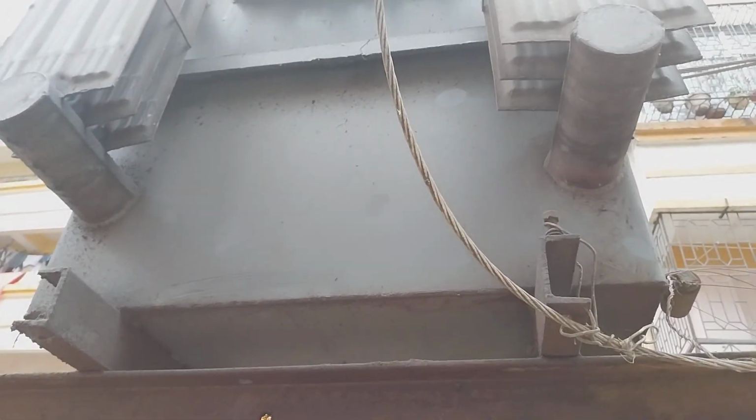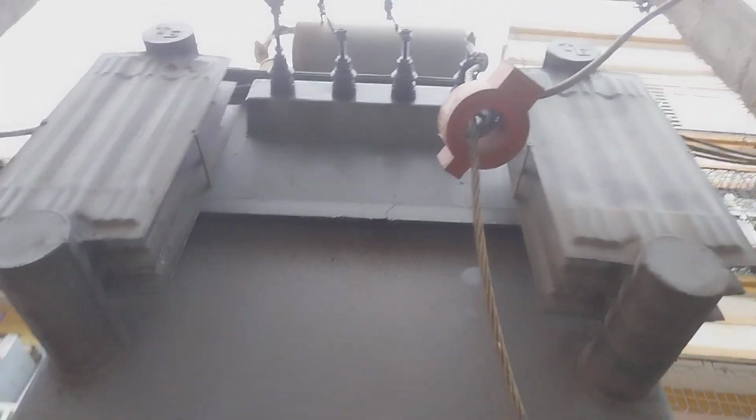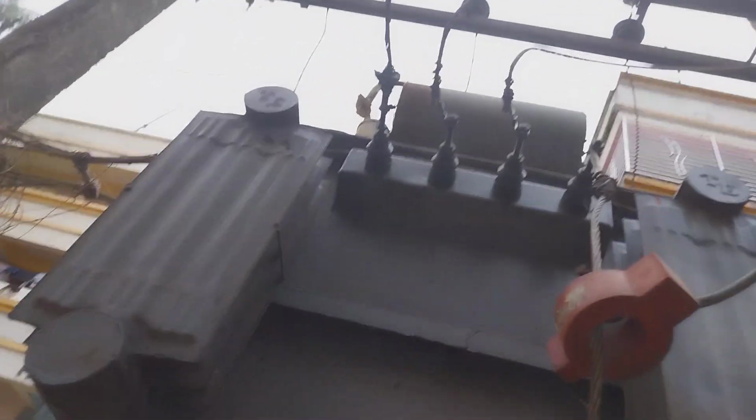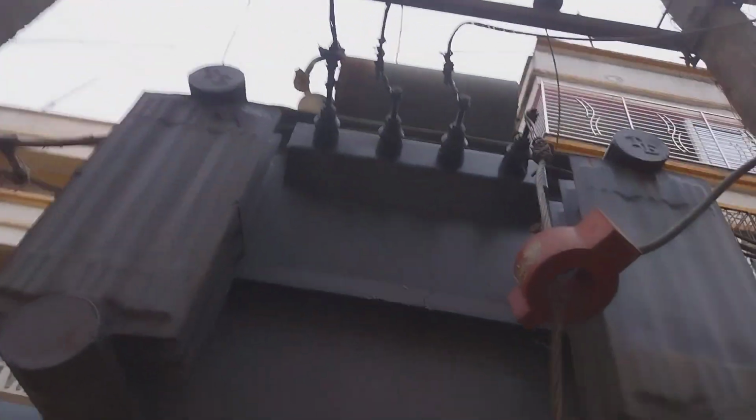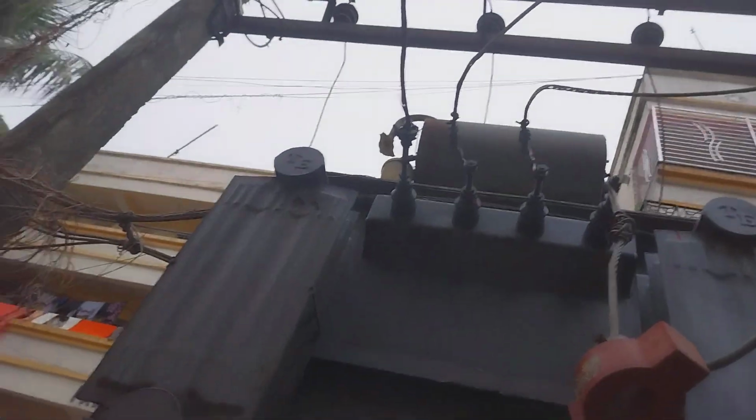Lecture 18 from this channel. Here I am standing near a distribution transformer. You can see a conservator at the top, cylindrical shaped conservator. Silica gel breather is not attached.